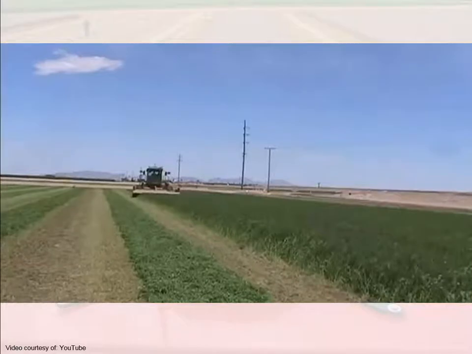This is another video. The folks at MacDon put this out. A lot of times when we're thinking about auto steering and guidance, we're just thinking about planting and tillage and things like that. Here's one where MacDon puts it on their equipment for mowing hay or processing crops.